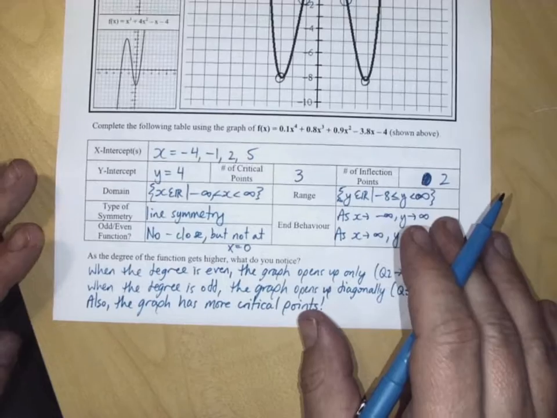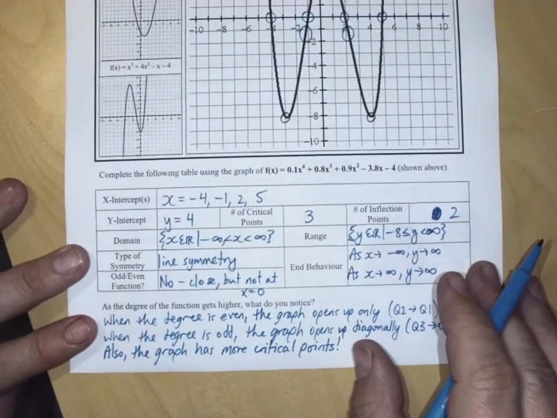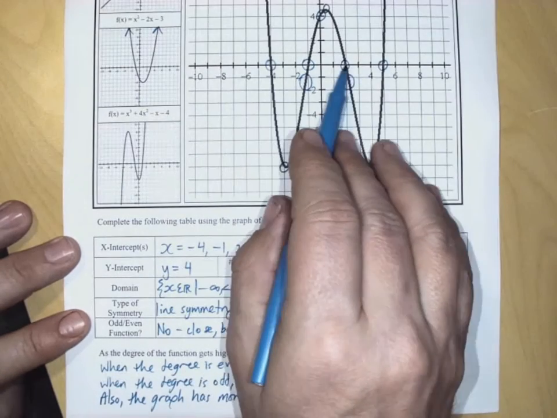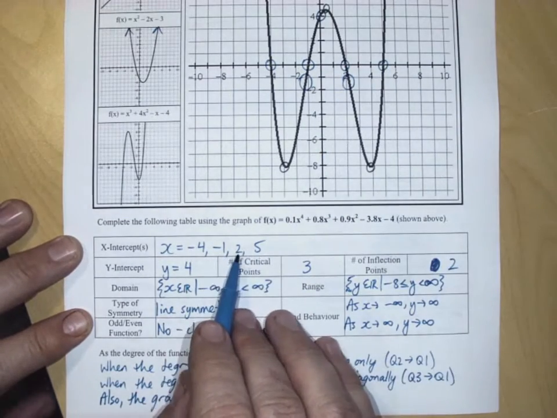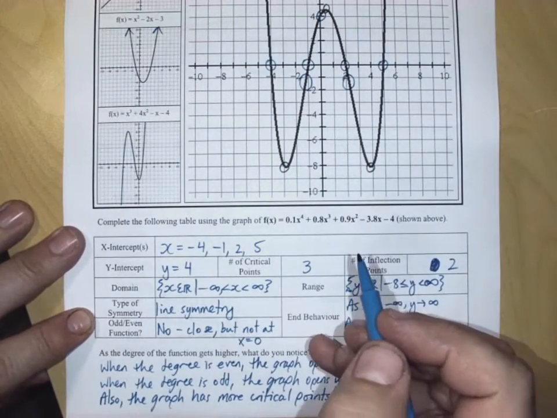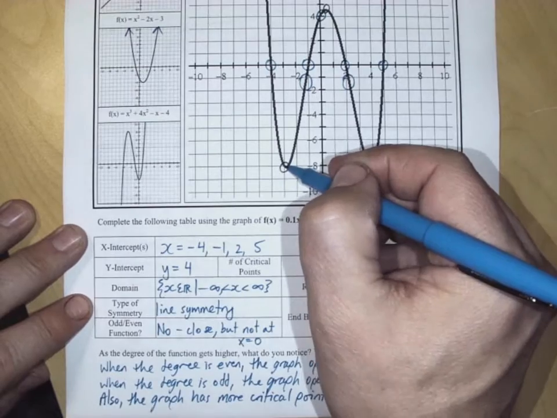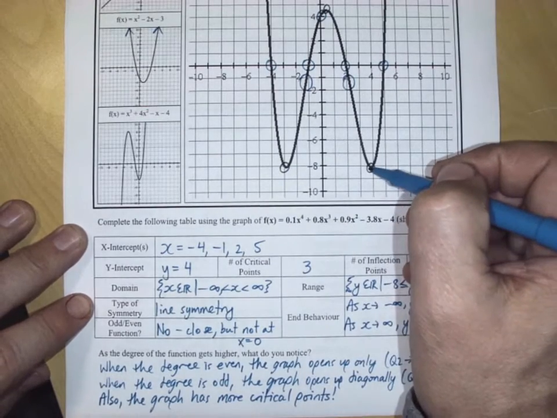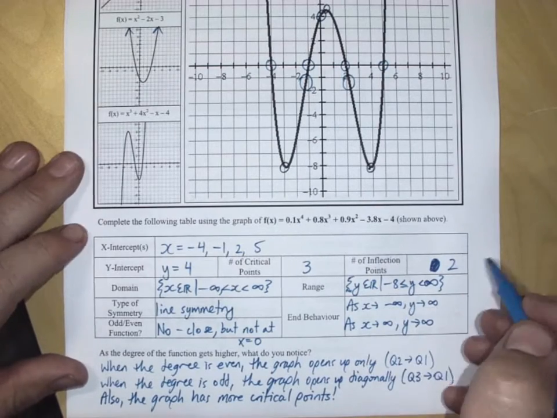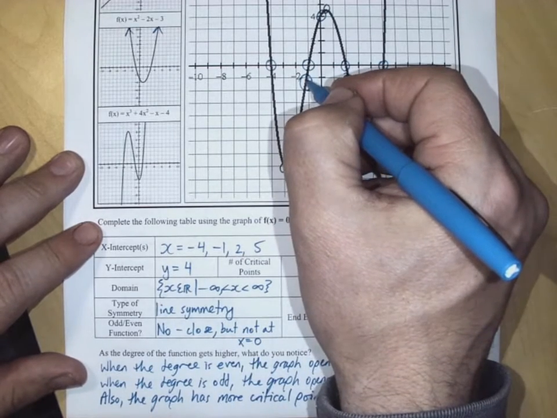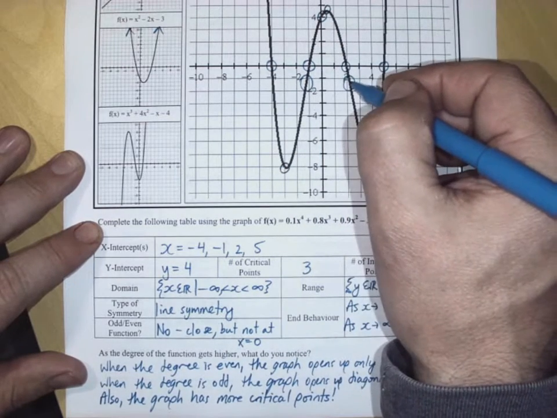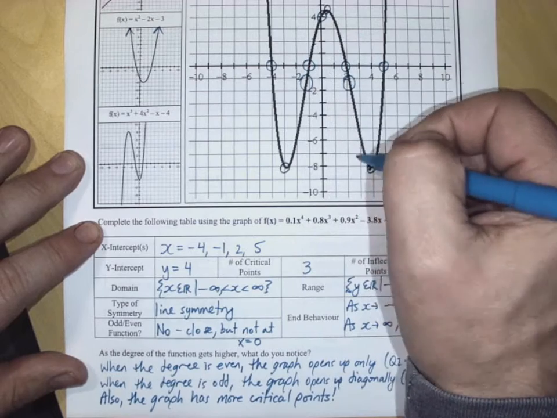So we want to complete the following table using that graph. Here is the table. X-intercepts. Where do we find them? 1, 2, 3, 4 x-intercepts at -4, -1, 2, and 5. Y-intercept, circle it up here. That's y equals 4. Number of critical points are 3. They are here, here, and here. There are 3 critical points where this graph changes direction. Number of inflection points, 2. One here, where it stops becoming concave up and starts going concave down. And another over here, where it stops going concave down and starts going concave up.